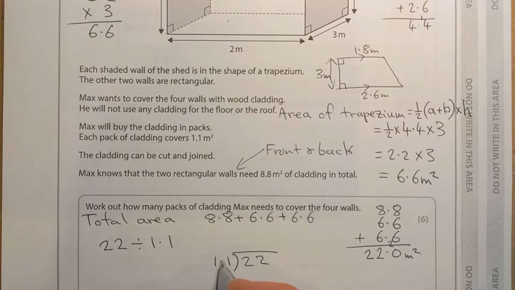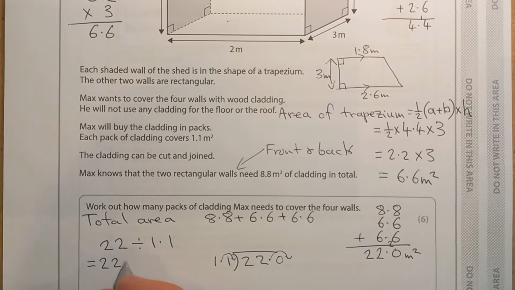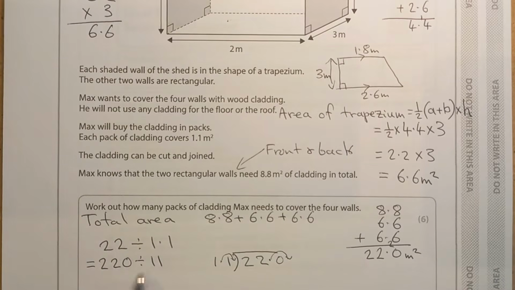So by getting rid of it, I'm going to move the decimal point over to the right to make it 11. And if I do the same thing on this number, my decimal point's here. If I move it over 1, I'm going to have to insert a 0. So in other words, 22 divided by 1.1 is the same as 220 divided by 11, because we've just multiplied them both by 10.